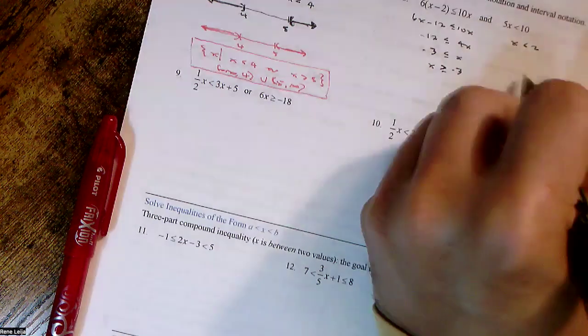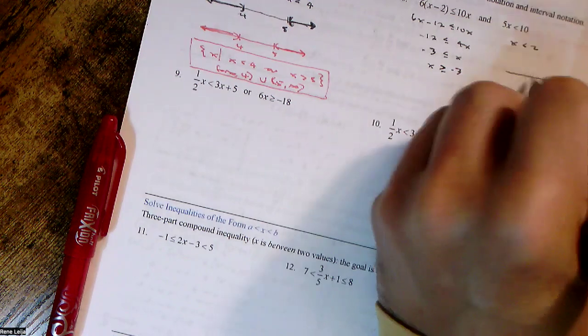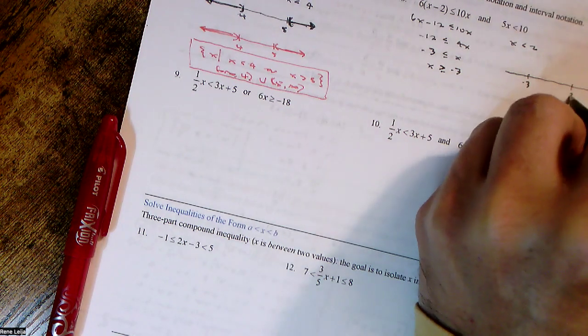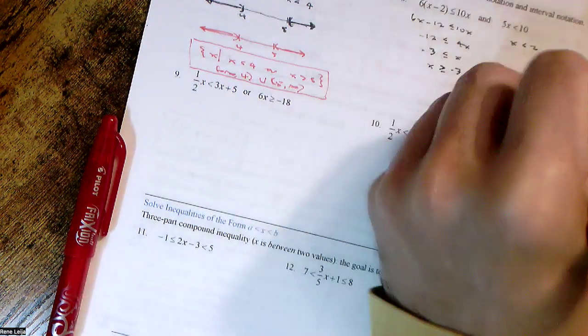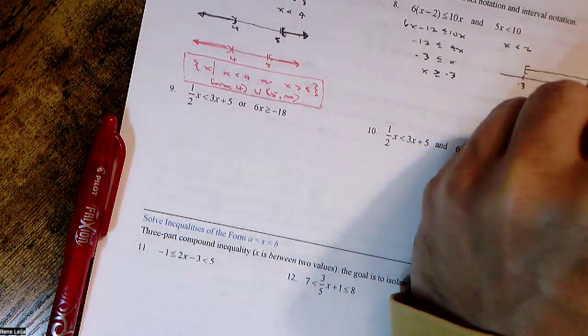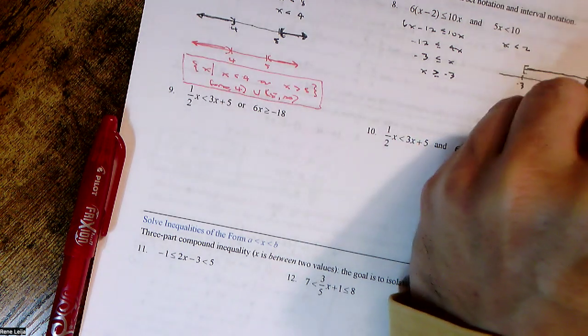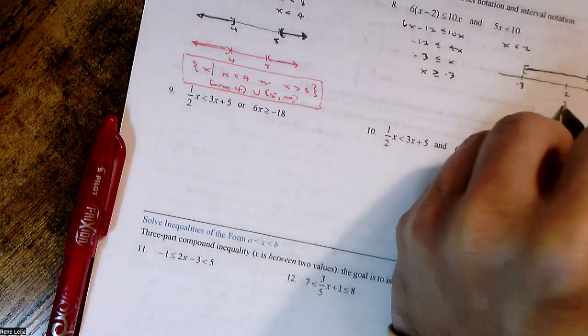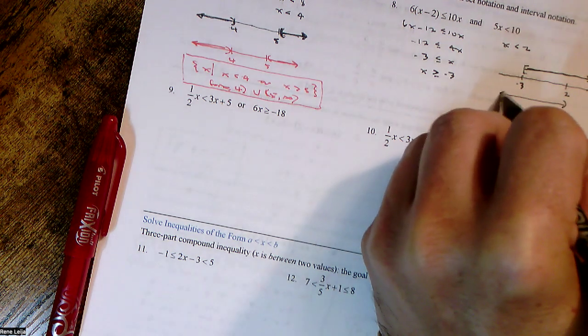Okay, so I'm going to put this on a number line. Here's negative 3 and here's 2. Now, x is greater than or equal to -3 is going to go this way. Okay. X is less than 2 is going to go that way.